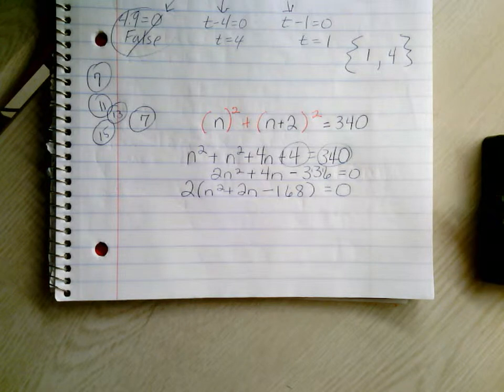Factors of 168 that have a difference of 2. Ugh. Let's see. 168 divided by 16. 168 divided by 18. See, I'm just hunting and pecking right now. Divided by 14. 14 and 12.